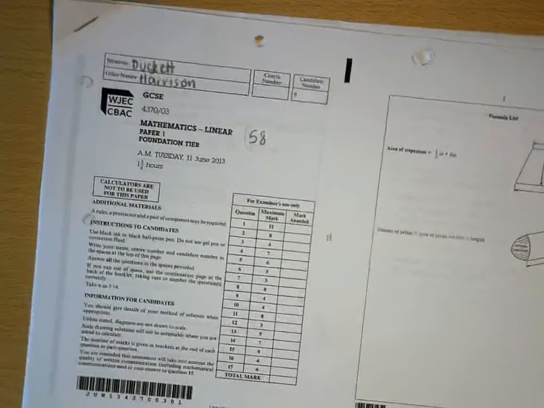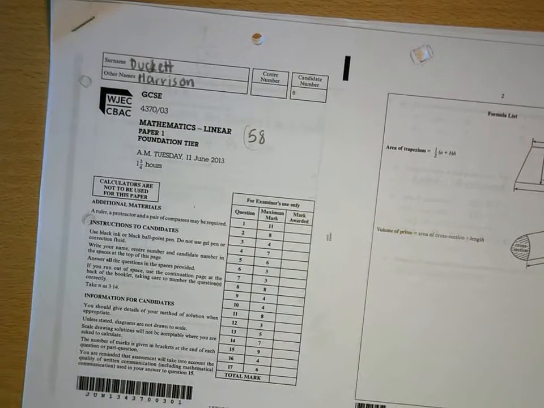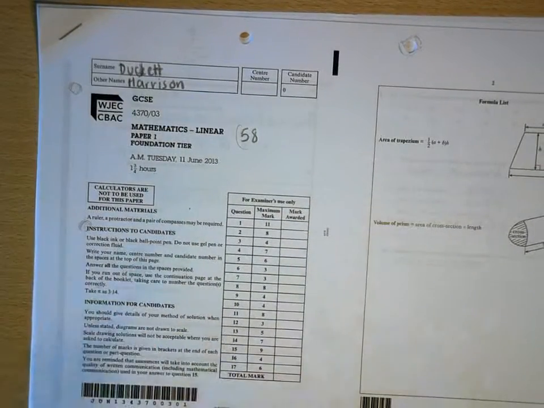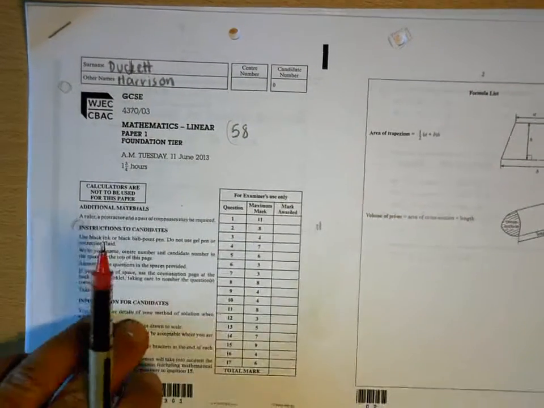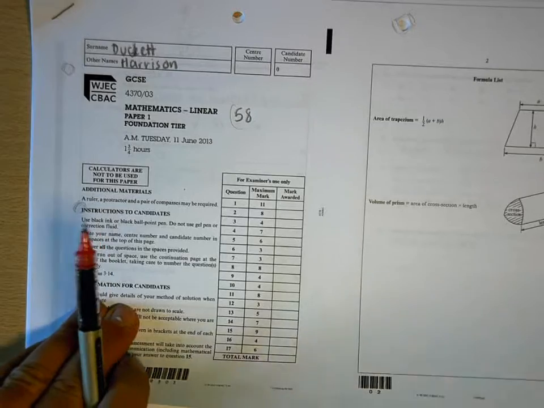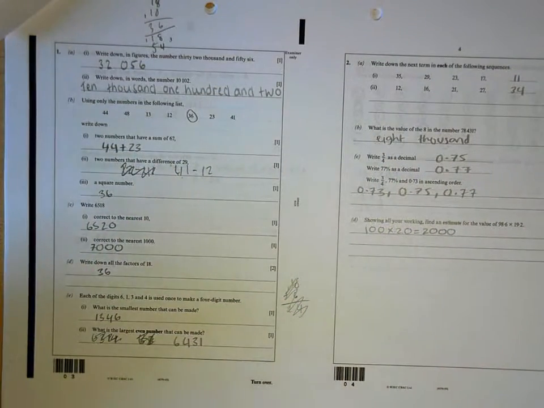Okay, Harry, so you were a higher tier student before the summer, and you got a grade E in the exam. So this is your first go at the foundation tier exam paper. You're estimating that you're going to get 58, which is just about the borderline for a grade C, grade D. So let's see how close to that you get.